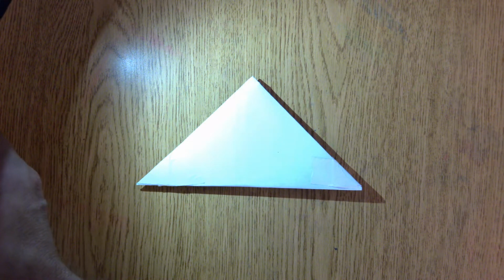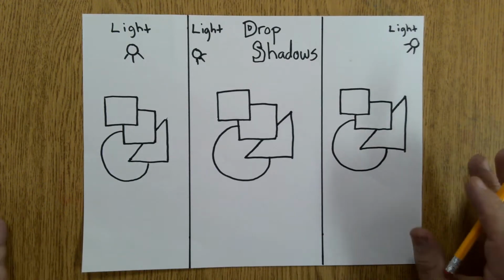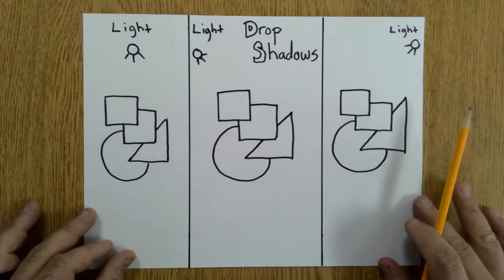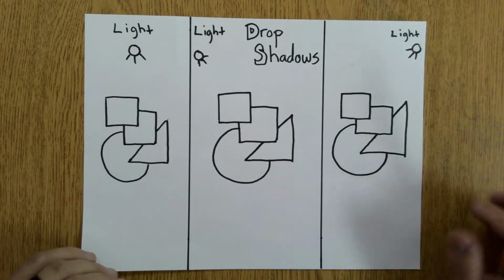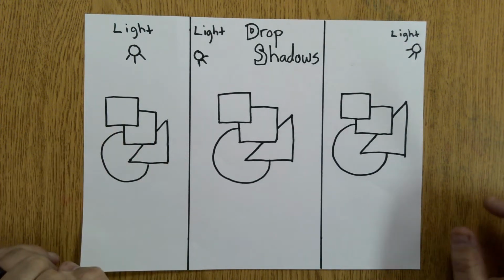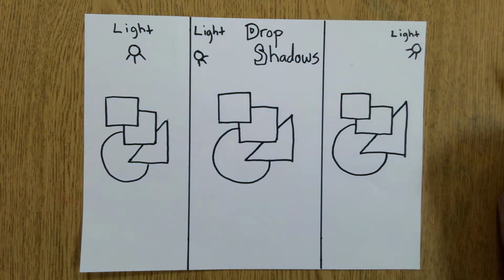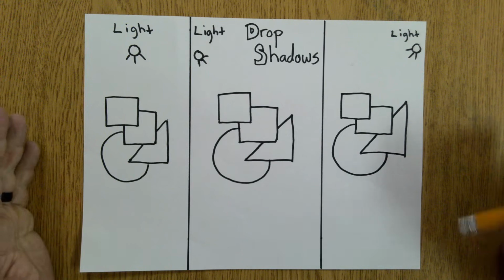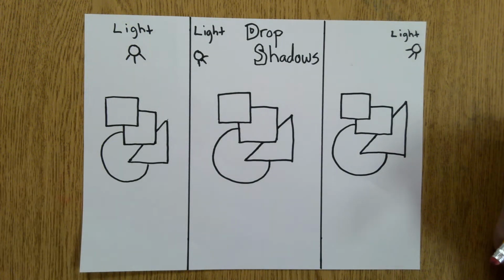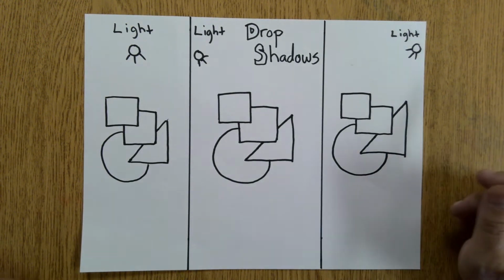Using what we now know about how light works in real life, and how these shapes would cast shadows if they were in real space slightly lifted off from one another, let's go ahead and, excuse me, I have no way to edit that out, so we're just going to go with it.